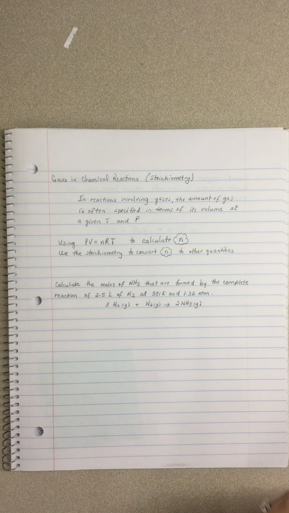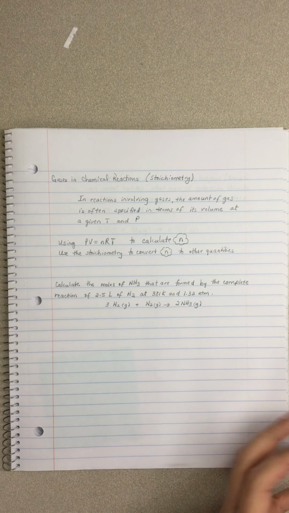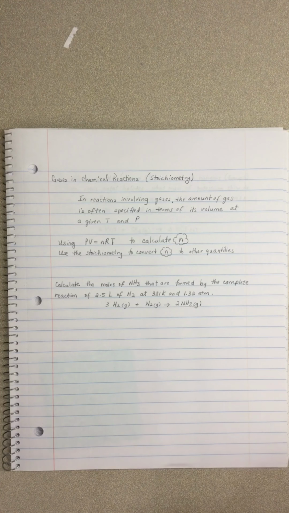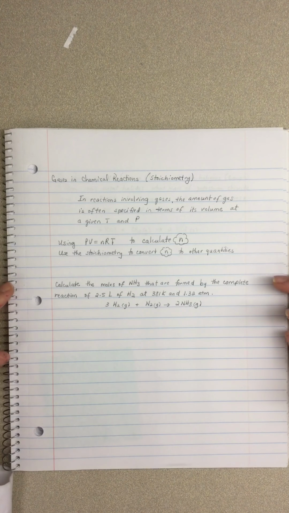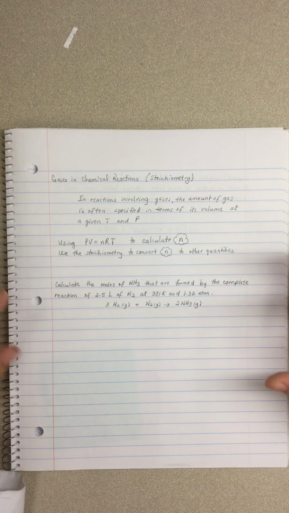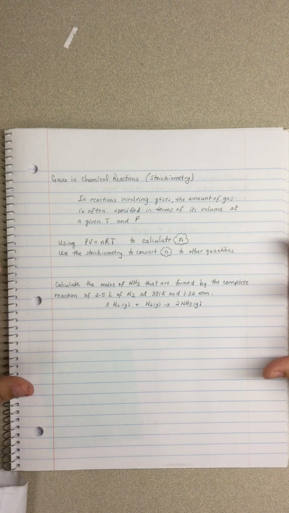And depending on what the problem is asking you to find, you can use that number of moles to get grams, or you can use that new number of moles to find a volume or a pressure or something different in your problem. So whenever you have a problem for gases, the best thing to do is to identify the information that you have and think about what you can calculate with the given information.